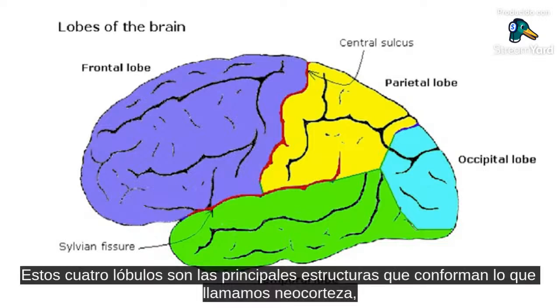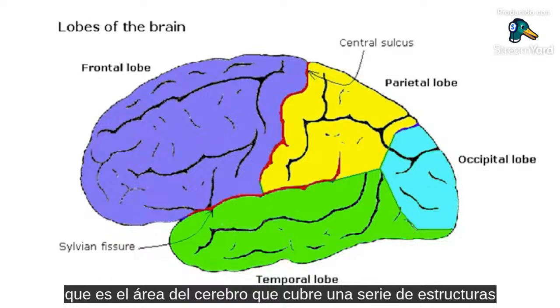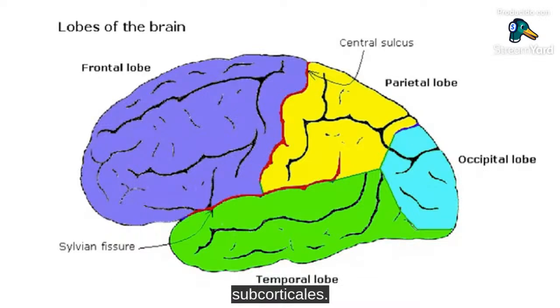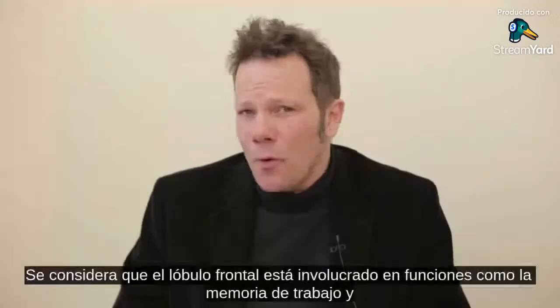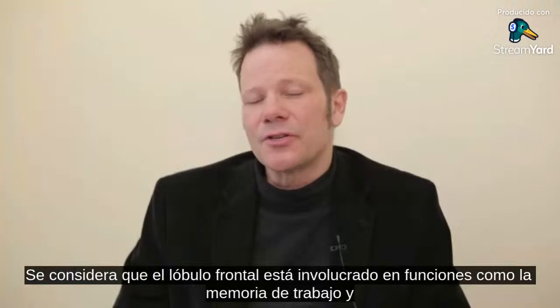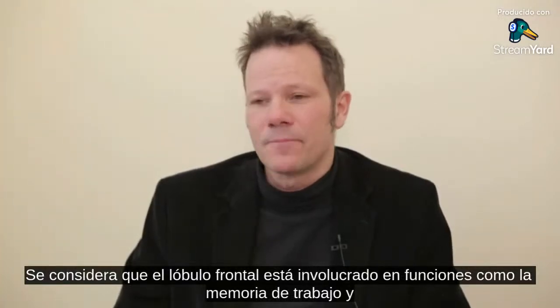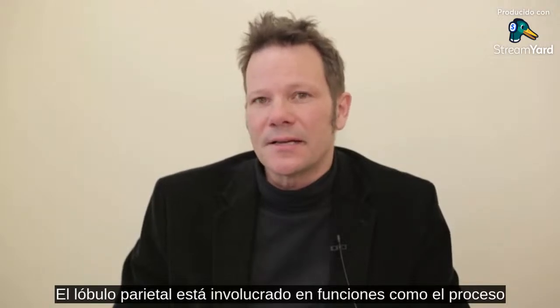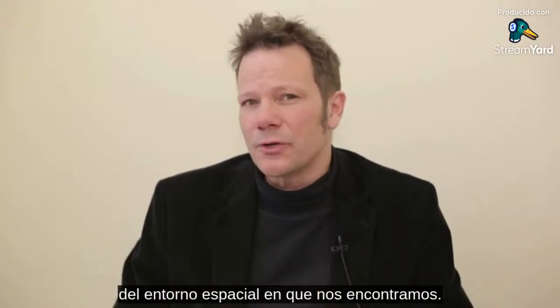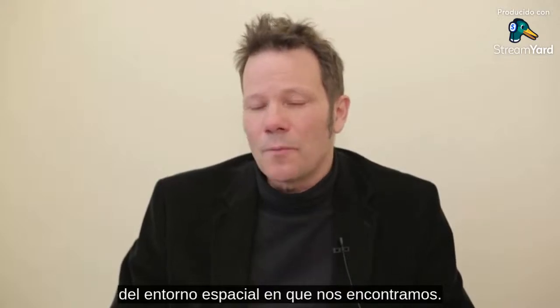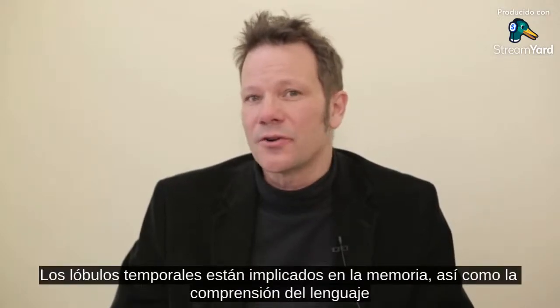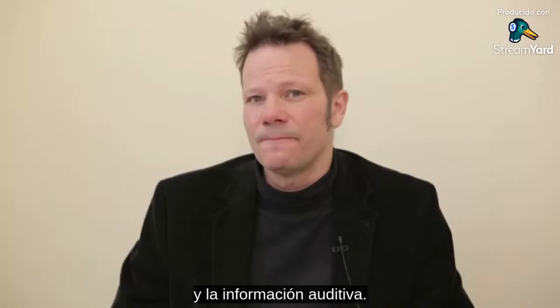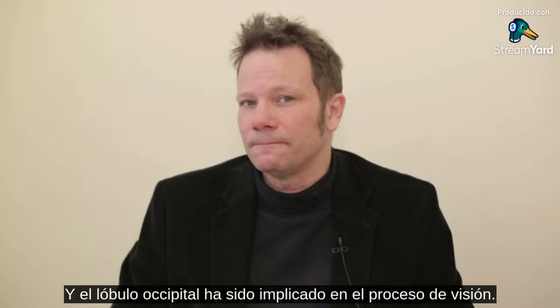These 4 lobes are the major structures that make up what we call the neocortex, which is that area of the brain which covers a series of subcortical structures. The frontal lobe is thought to be involved in functions such as working memory and attention. The parietal lobe is thought to be involved in functions such as processing the spatial environment we're in. The temporal lobes have been implicated in memory, as well as understanding language and auditory information. And the occipital lobes have been implicated in the processing of vision.